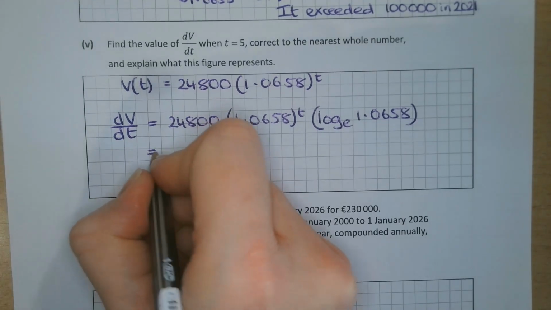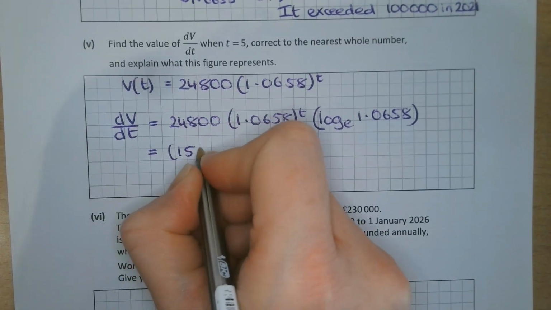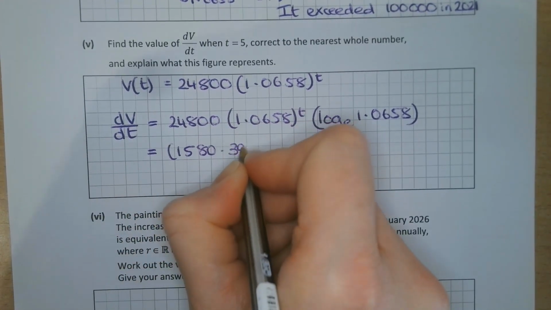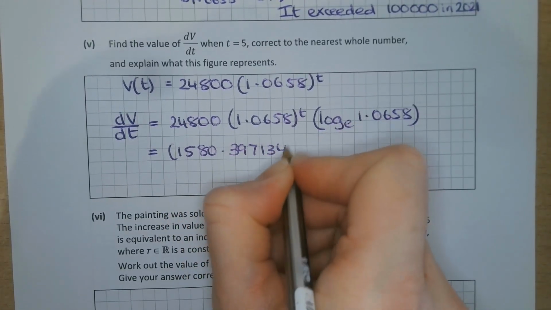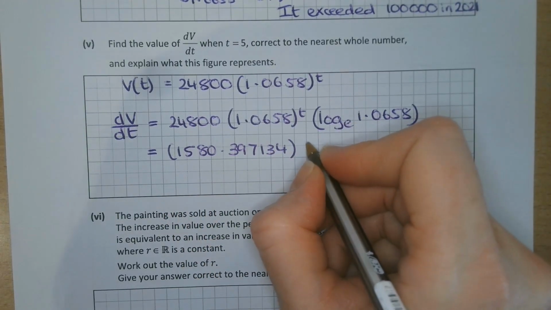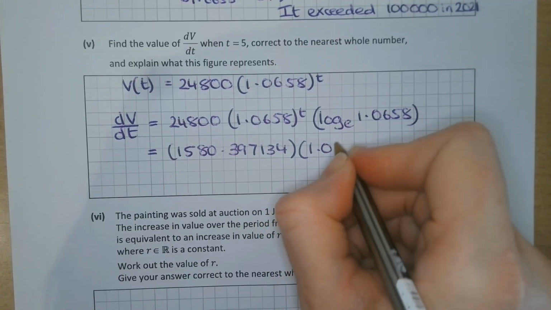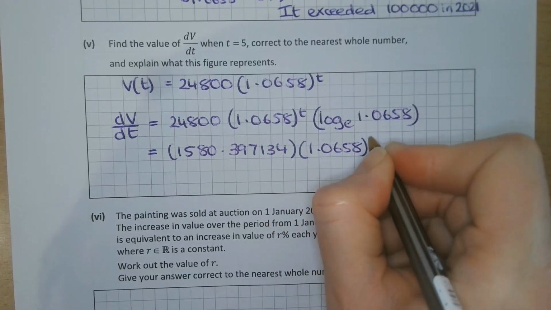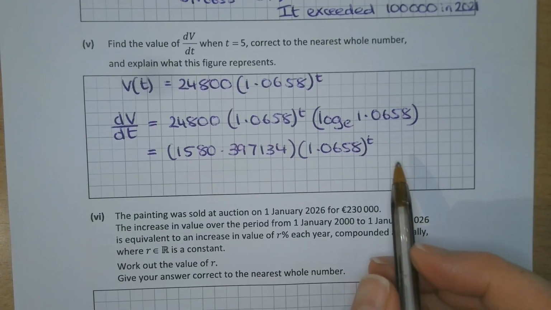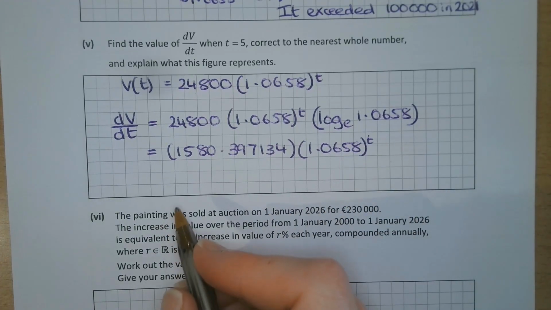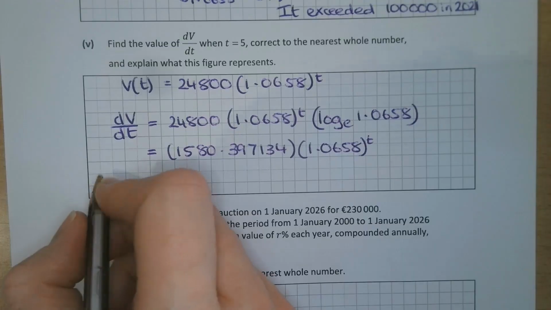Working that out, we get 1,580.397134 multiplied by 1.0658 to the power of t. We want to find dB/dt at t equals 5.